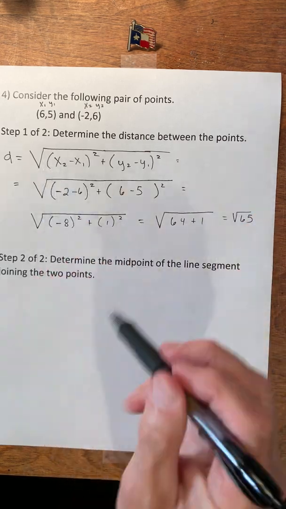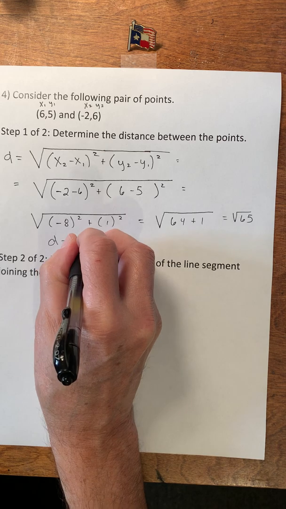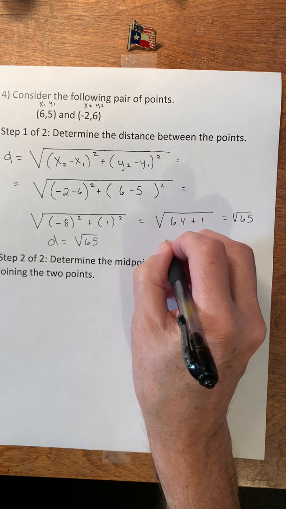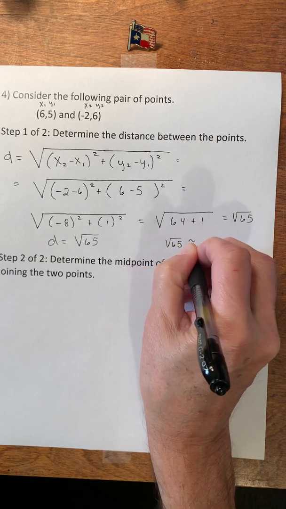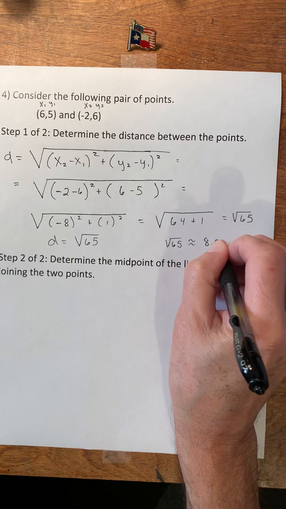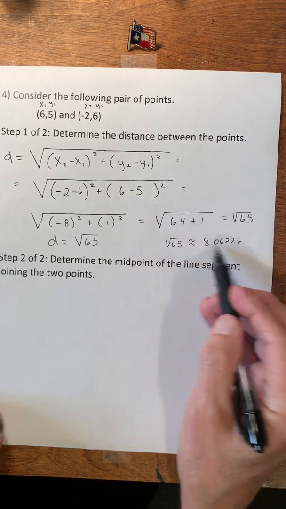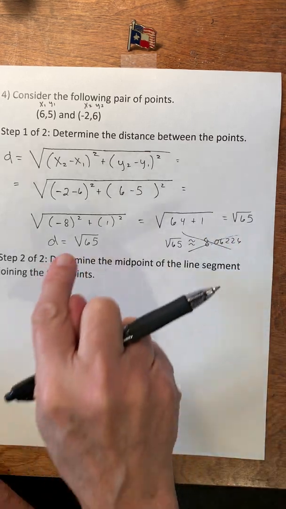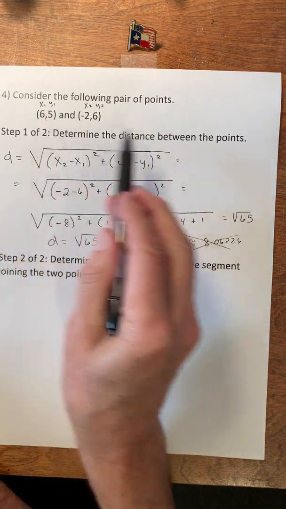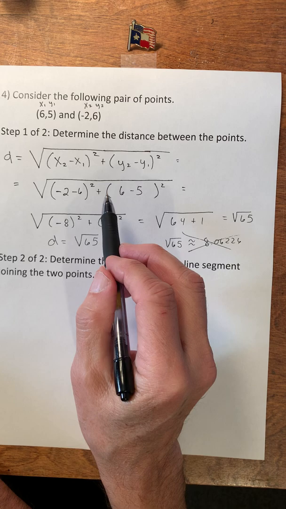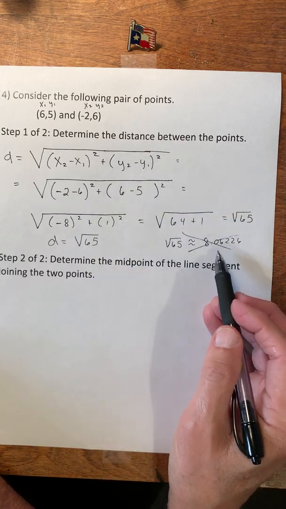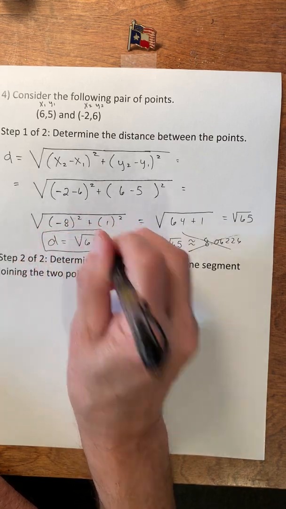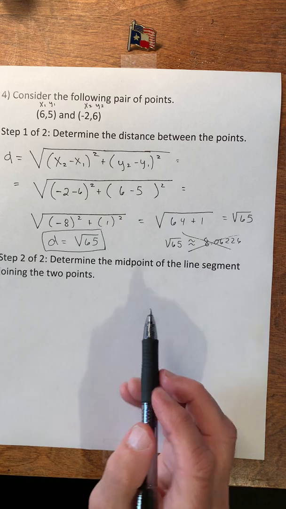So there's my solution. Determine the distance. The distance is the square root of 65. Now, if you used your handy-dandy calculator and found that the square root of 65 is approximately equal to 8.06226, and you put that in, you would get it wrong. Why? Because that's an approximation. This is exact. Since it doesn't say in my directions, express your answer to 5 decimal places or something like that, I put the exact answer in, square root of 65. All right, that's the distance formula.